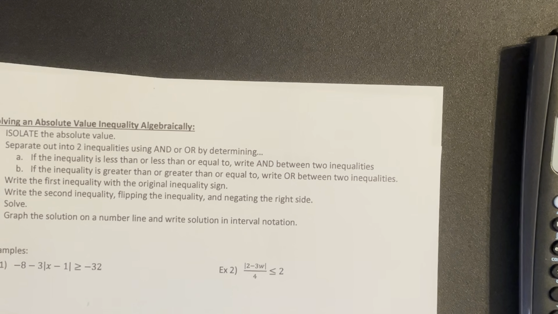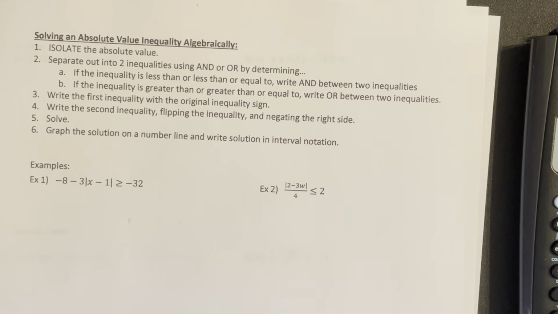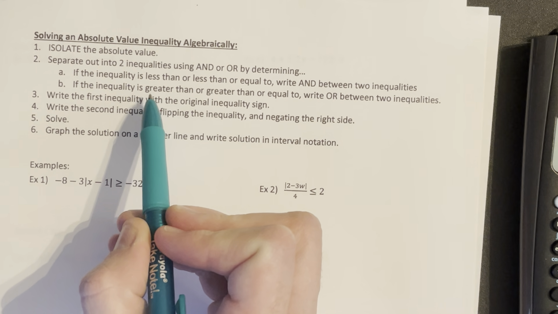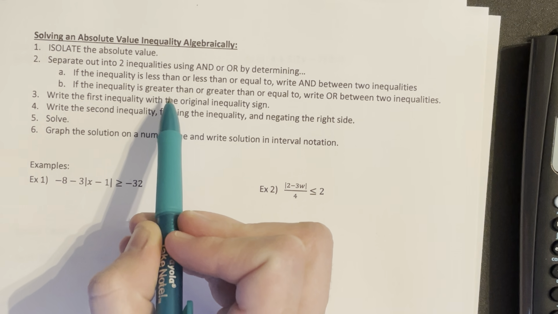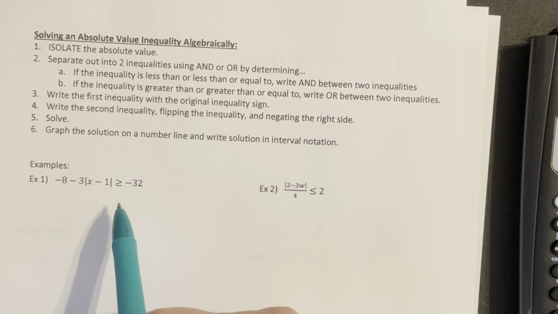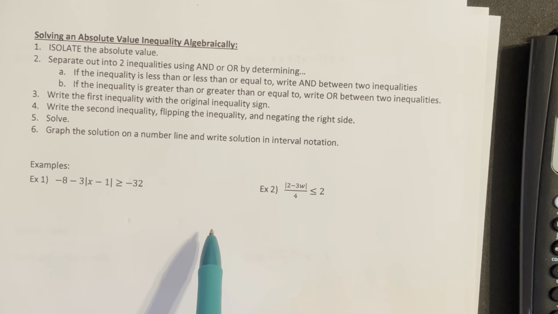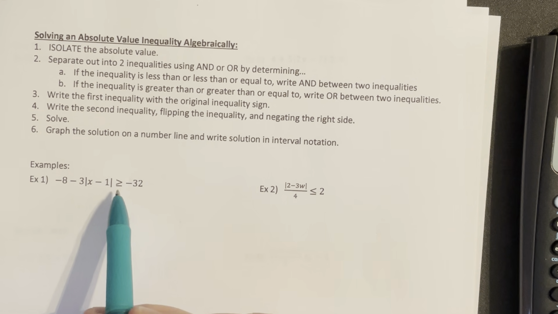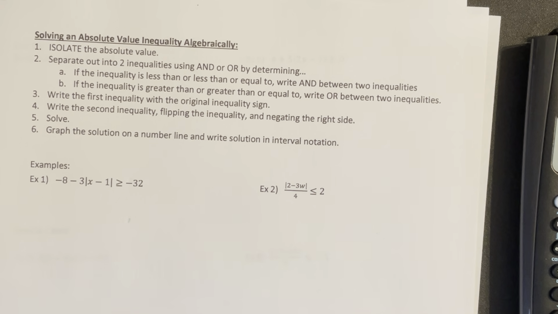Okay, so algebraically, let's look at how we solve these. When we have an absolute value equation, the first thing we need to do is get the absolute value part by itself. So we're going to isolate our absolute value, and then we'll separate it out into our two equations or inequalities, just like we did with regular absolute value equations. But it's going to change slightly because we're working with an inequality this time. So when we separate out into the two inequalities, we have to negate the second one. And when we negate an inequality, it flips the sign and it changes the right side to a negative.